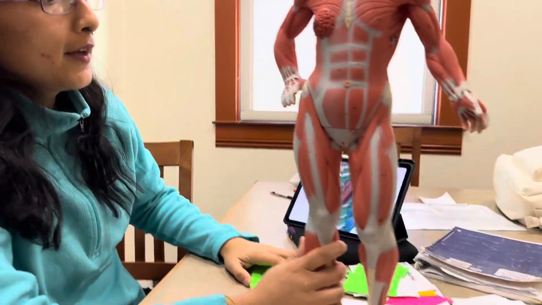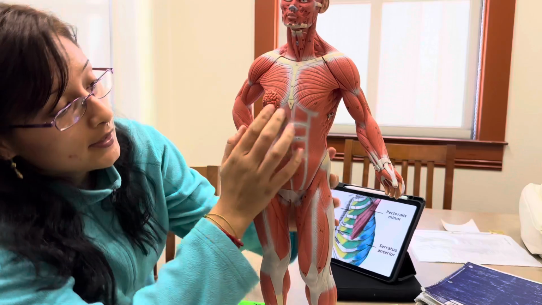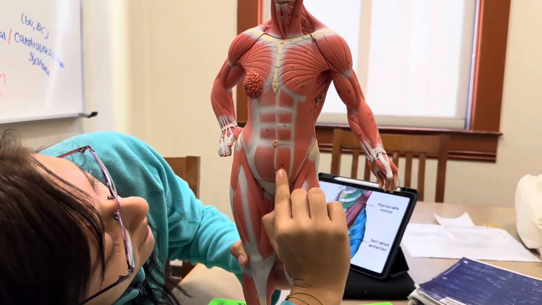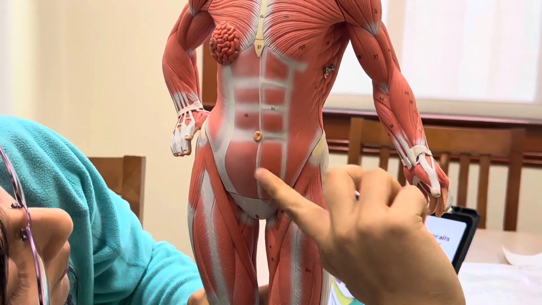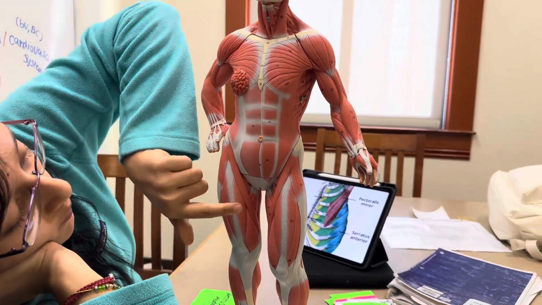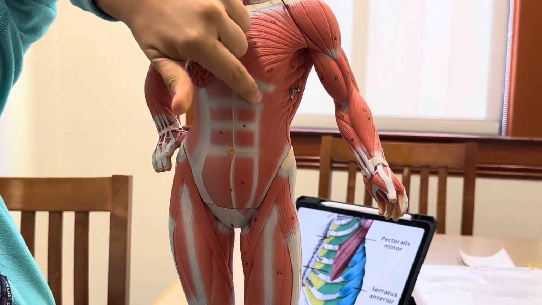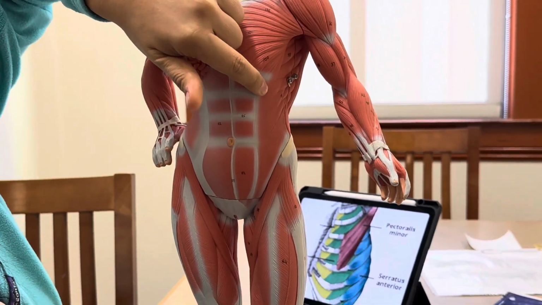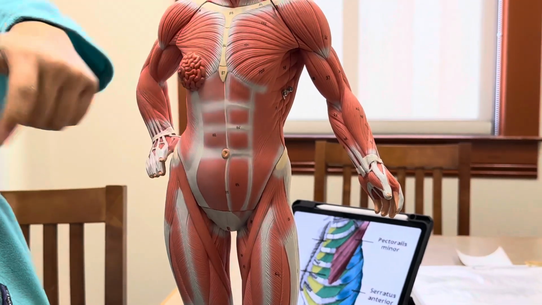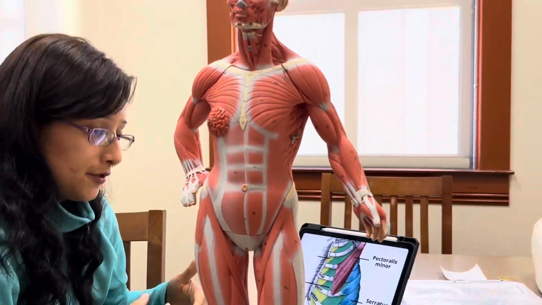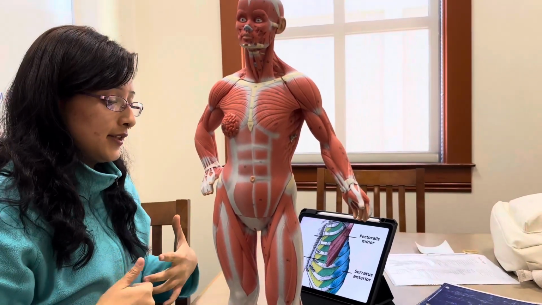Now we're going to talk about the abdomen area. So this is basically the rectus abdominis right here. The rectus abdominis originates from the pubic symphysis to the costal cartilages, and basically it allows you to flex the trunk and compress the abdomen.